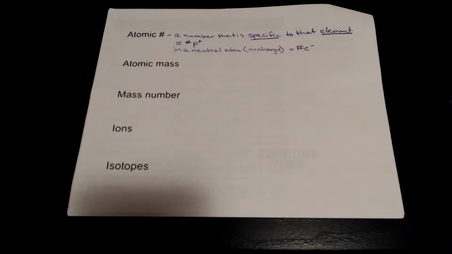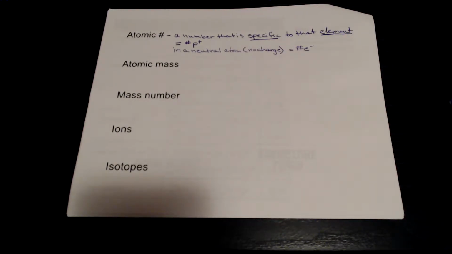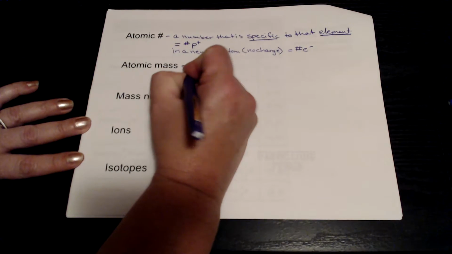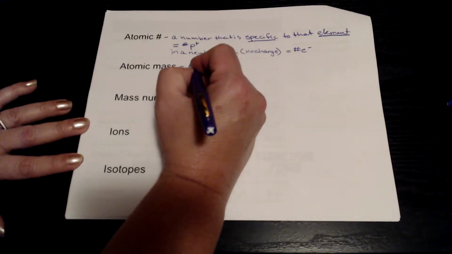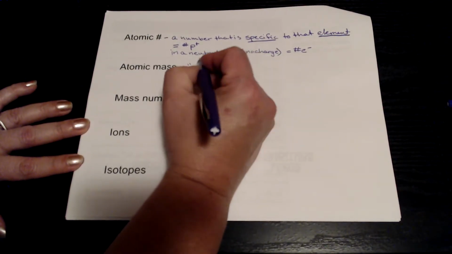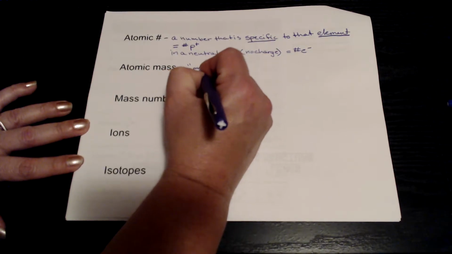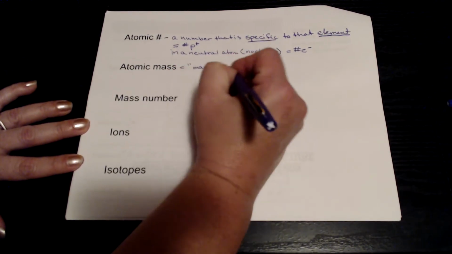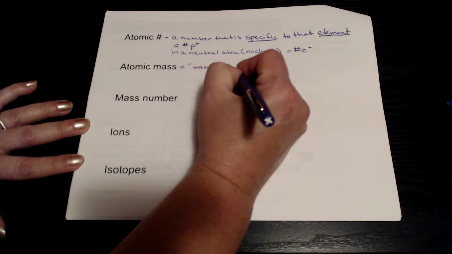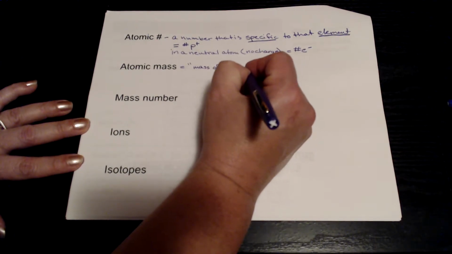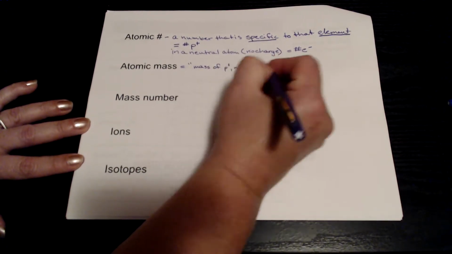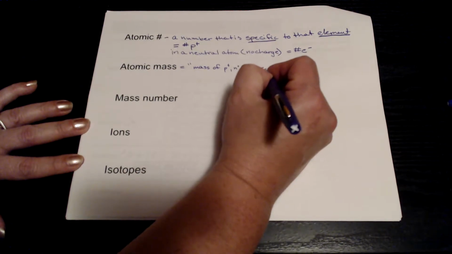Okay, atomic mass and mass number are a little bit different, and we're going to make some stipulations to that to you today. So the atomic mass, probably you've learned, is equal to the mass of the protons, the neutrons, and the electrons.